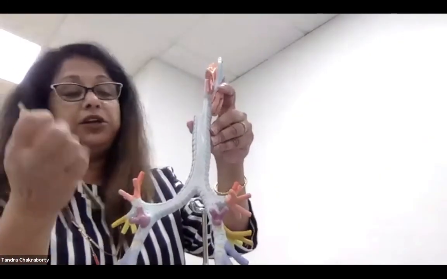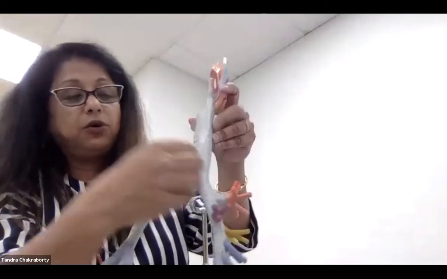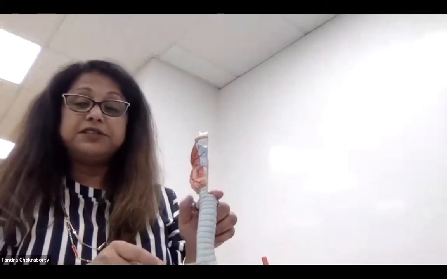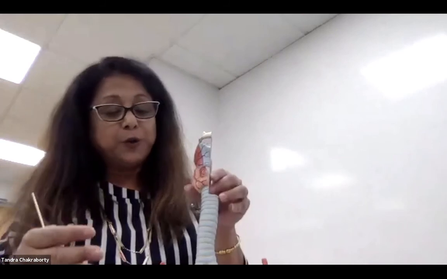It's C in shape because this is where the esophagus is, so it lets the esophagus expand and contract. It is absolutely necessary that this should be open so that the esophagus can expand and contract when the food is present or not.